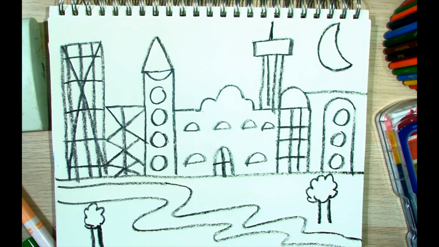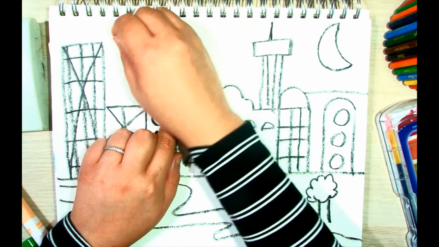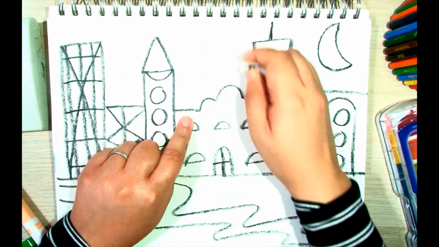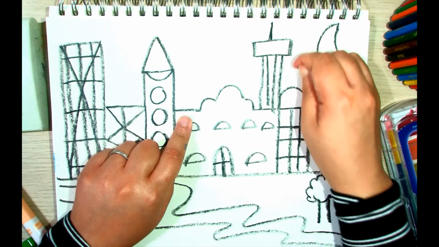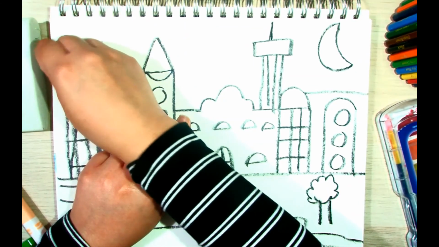As I'm doing nighttime, I'm going to add little white dots all over the sky. And when I paint later, these are going to be like the stars in my cityscape.